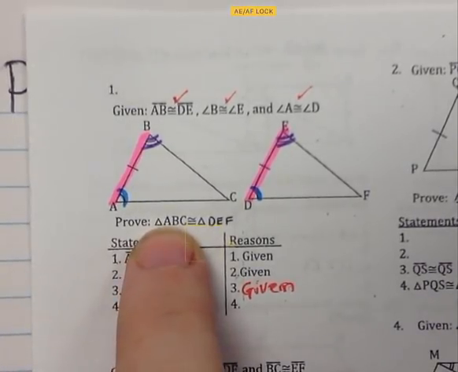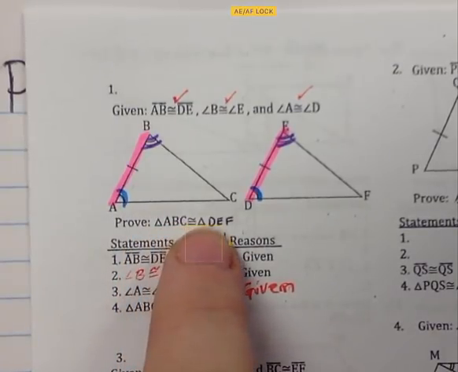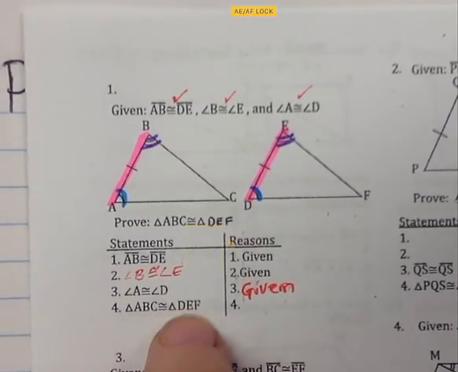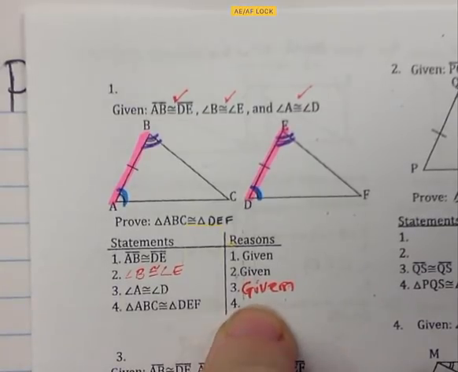Whatever your proof says, it says prove that triangle ABC is congruent to triangle DEF. That is what you put in your very last statement. But you have to determine the reason. This goes back to the side, side, side, angle, side, angle, anything like that. It's those 5 things that you can use.